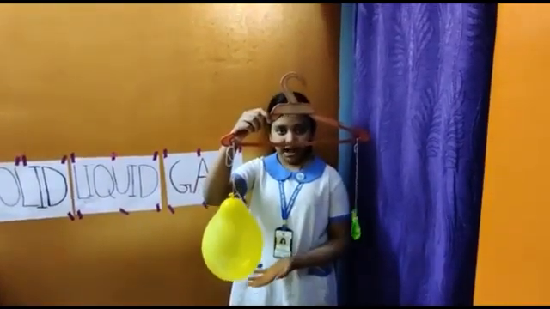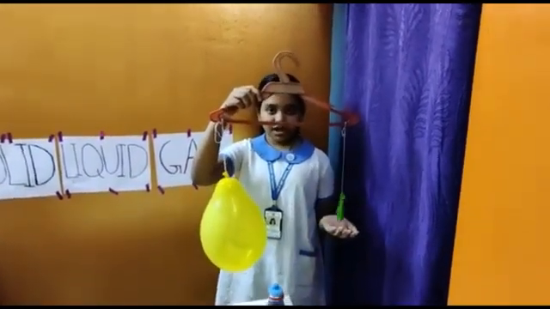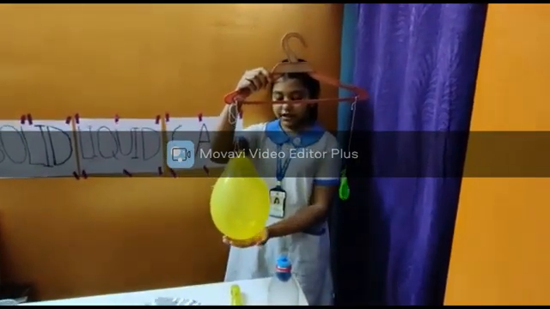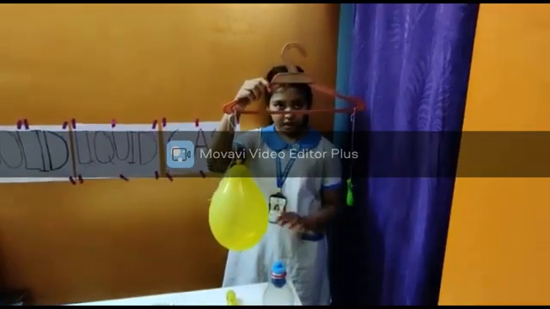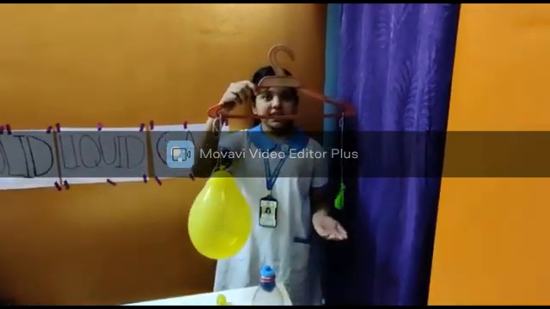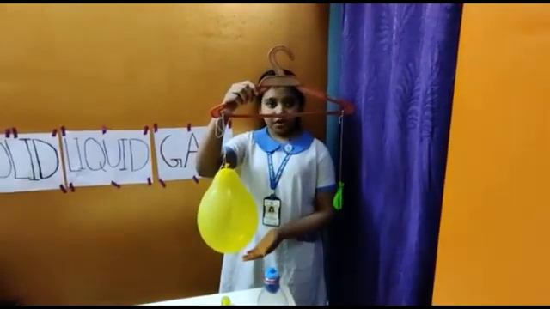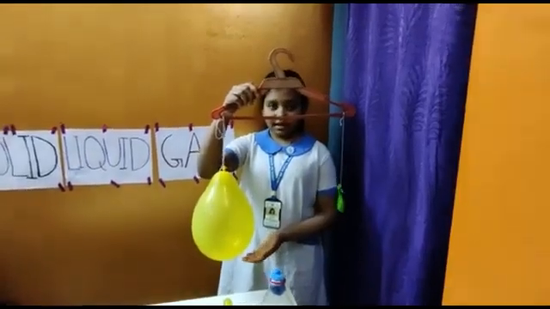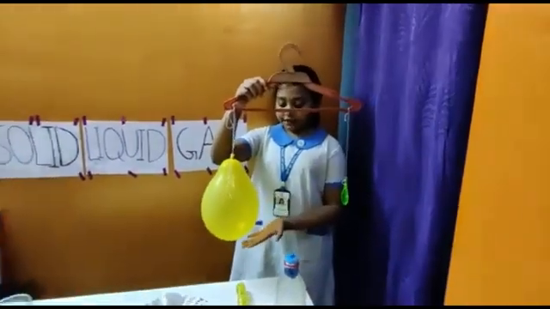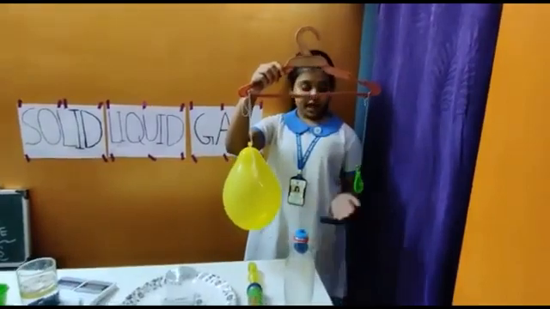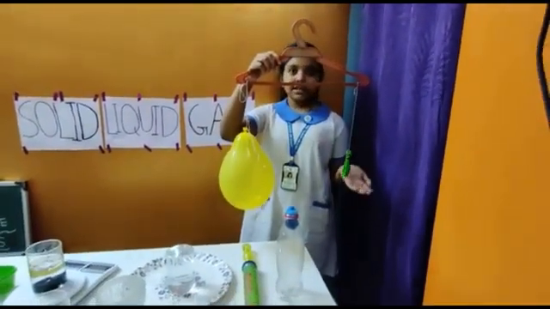The balloon which has air inside and the balloon which does not have air inside. Now we can clearly see that the inflated balloon is weighing down and the deflated balloon is up. Though it is not a proper balance, we can still understand that the inflated balloon is bending down and the deflated balloon is not bent.